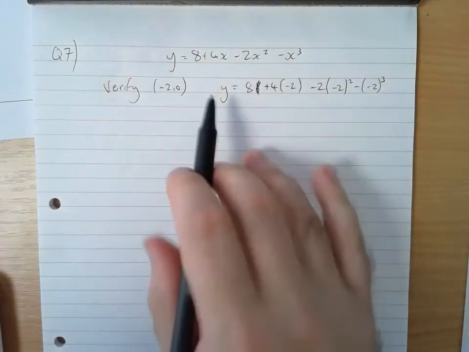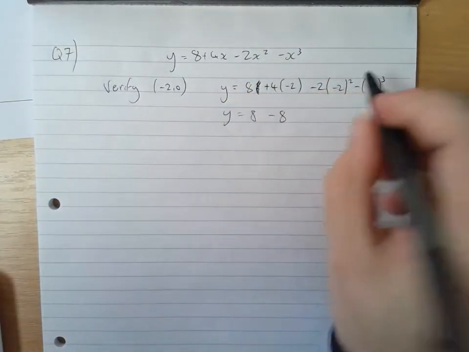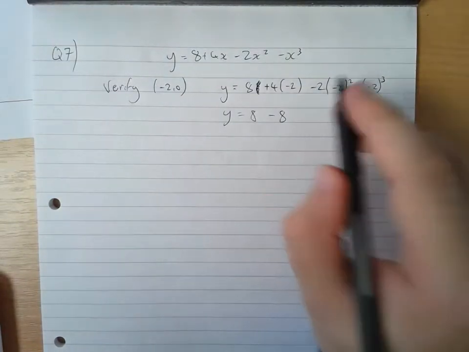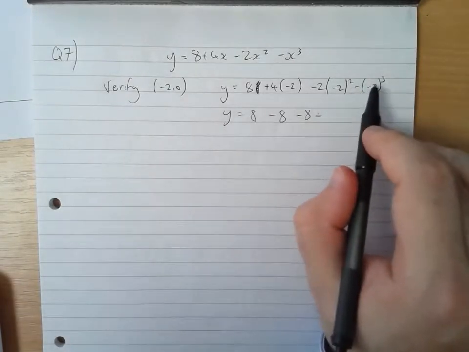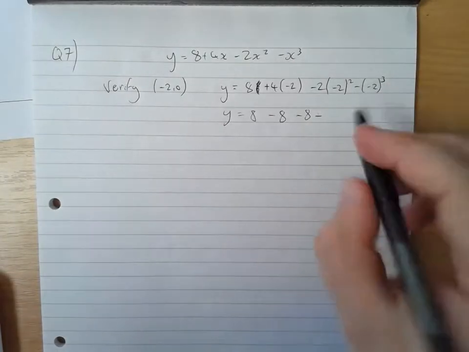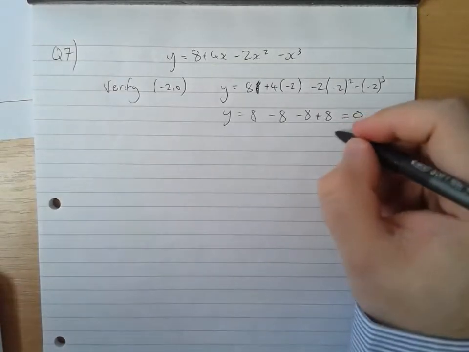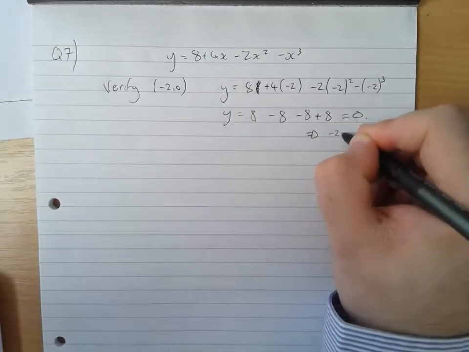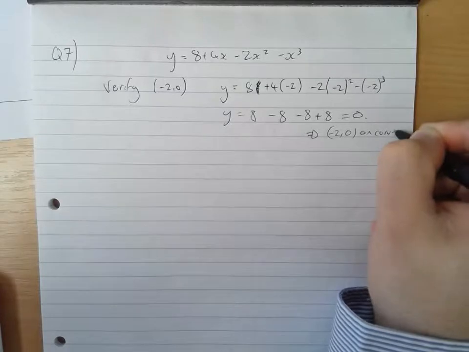If we work this out, we get y equals 8. Here we get minus 8. Here we get minus 2 times minus 2 is 4, times minus 2 is minus 8. And here we get minus minus minus, so we get minus 8 times a minus is plus 8, which equals 0. It implies minus 2, 0 is on the curve.